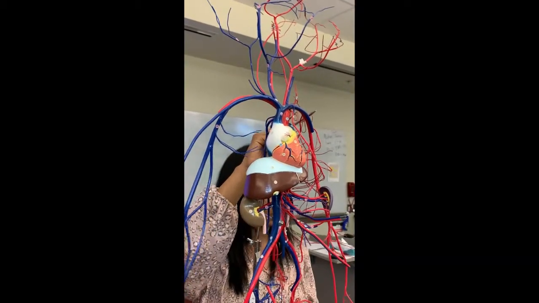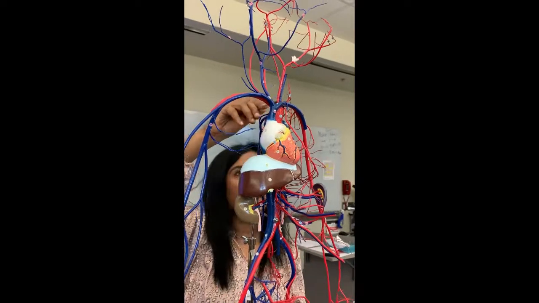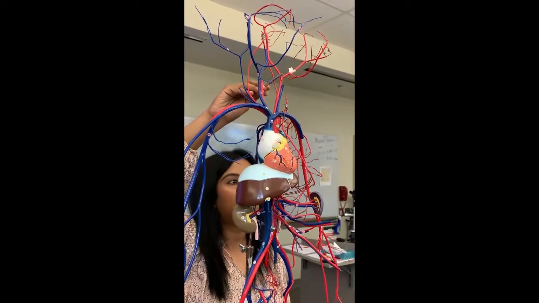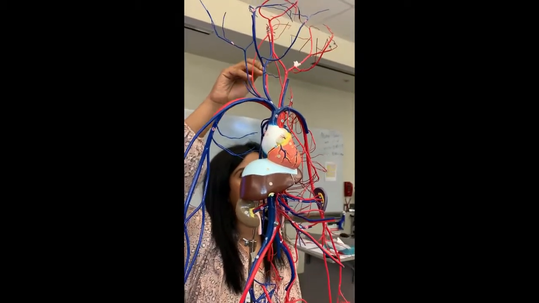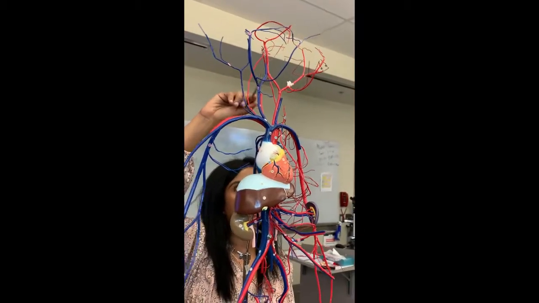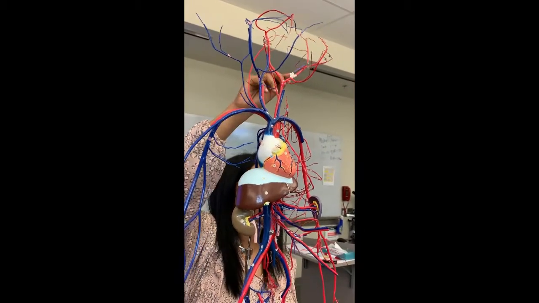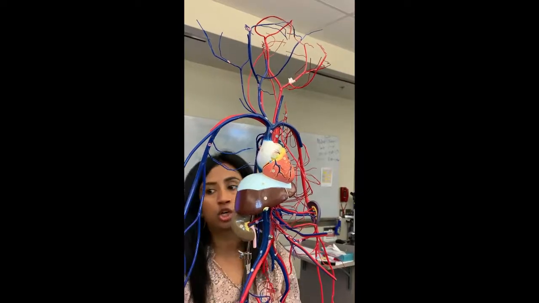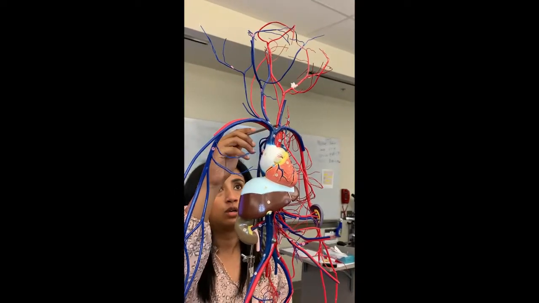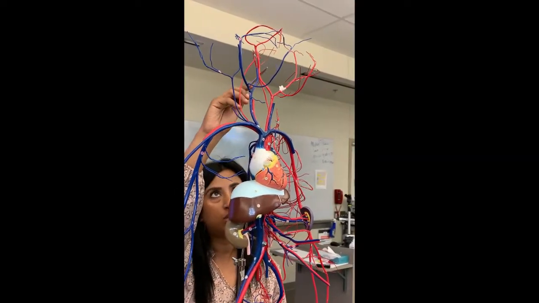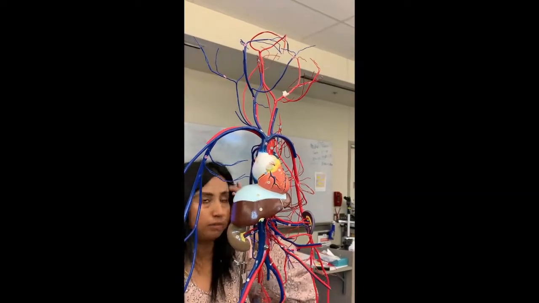left subclavian. Now each common carotid, once it enters your skull, it splits. This is the internal carotid. This would be the what? External carotid. So common carotid, internal carotid, external carotid.